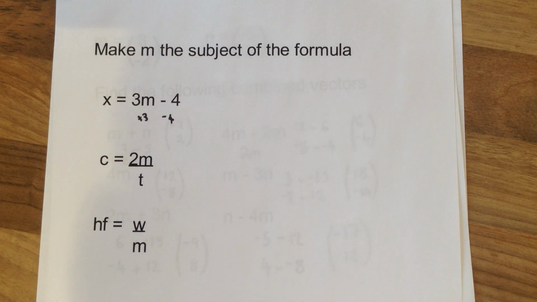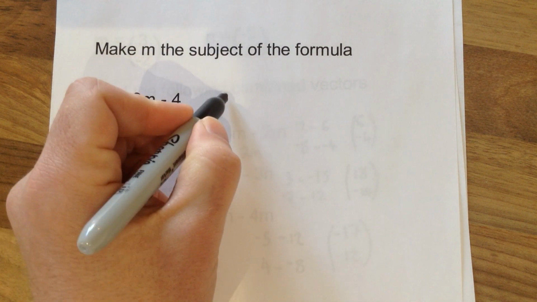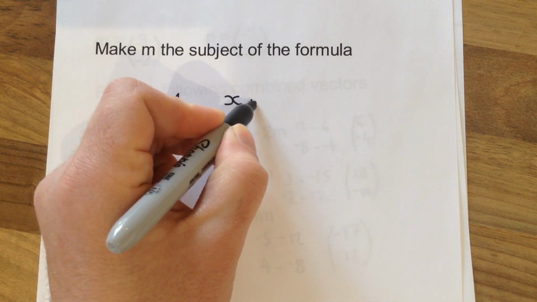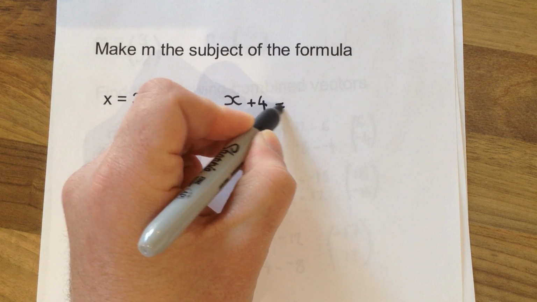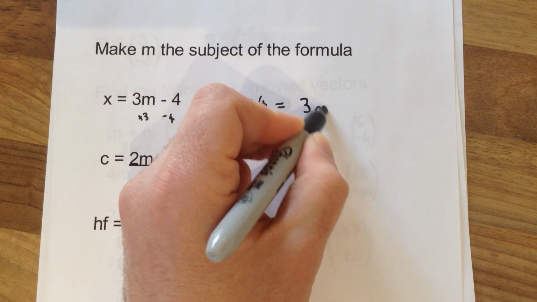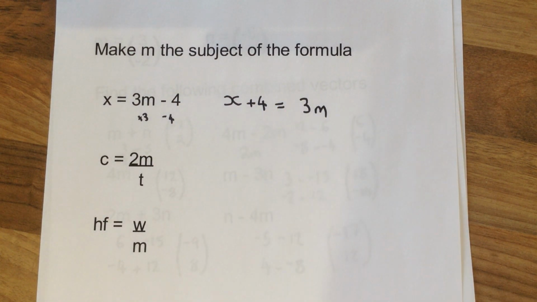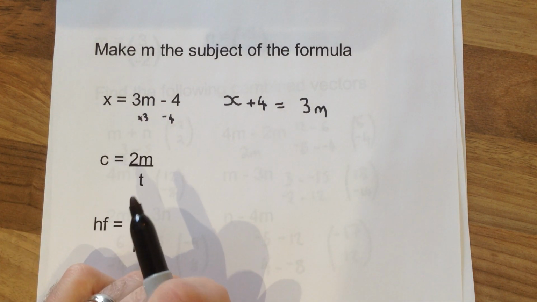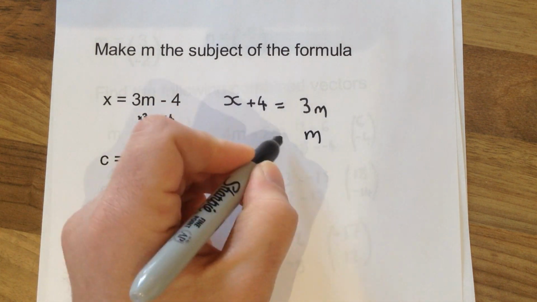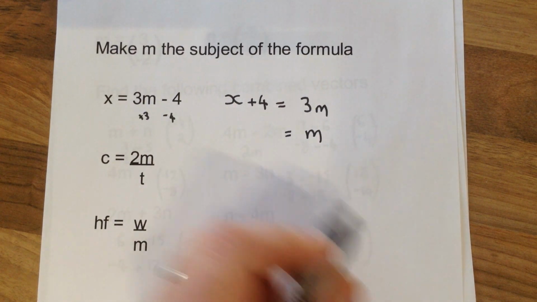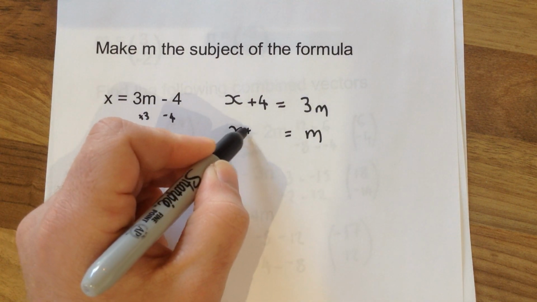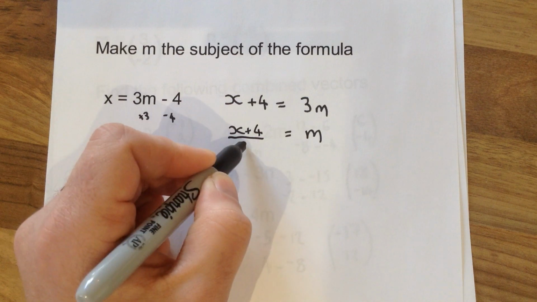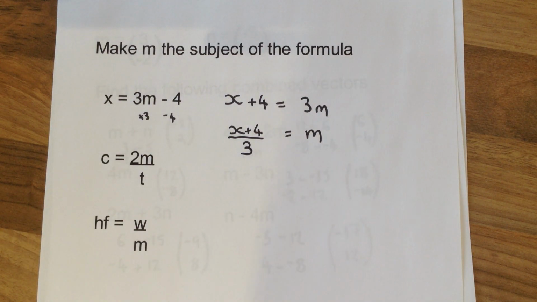So first I would add 4 to both sides. So over here it would give me x plus 4 equals 3m. In order to get that m on its own, I would have to do the opposite of times 3, so divide by 3. So if I divide by 3, I get m is equal to, and dividing all of that by 3 will give me x plus 4 over 3.